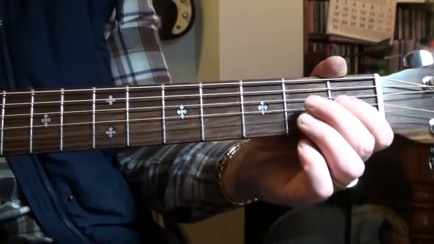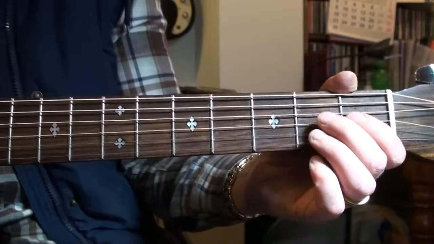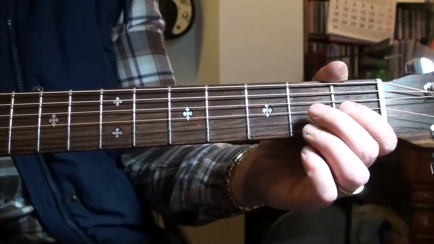And here is a scale on the guitar, different key of course.